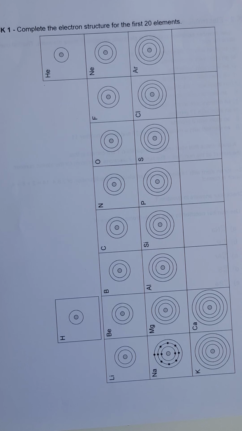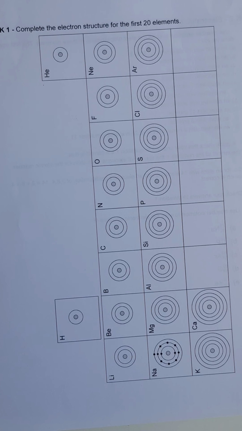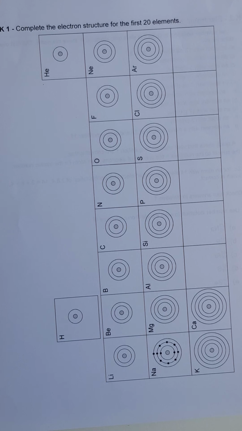I'm going to draw my electrons as little dots. You sometimes see them drawn as crosses. They're neither dots nor crosses in real life, but that's another lesson. The thing you have to know is the proton number of each of the atoms, the atomic number, because that tells you how many protons there are. And in a normal neutral atom, that happens to be the same as the number of electrons.